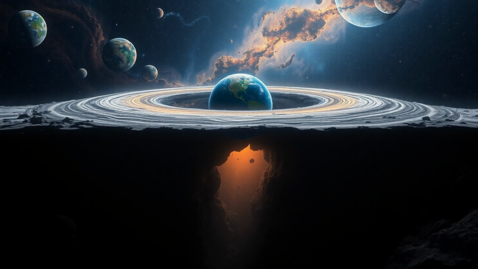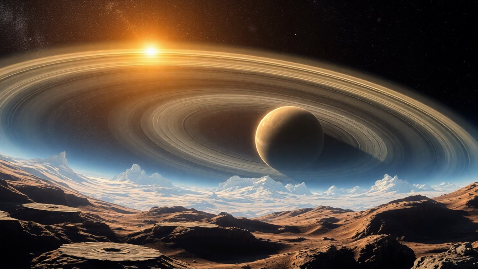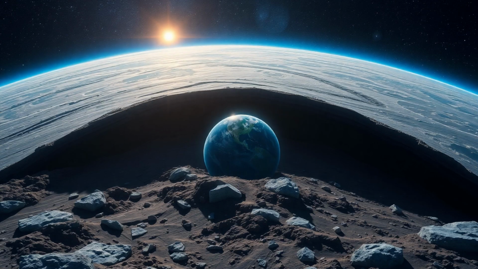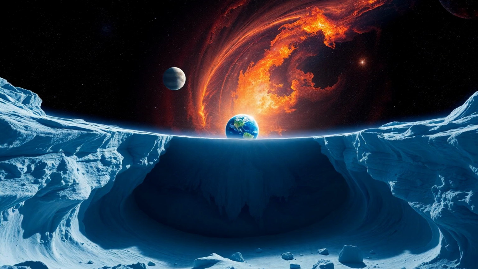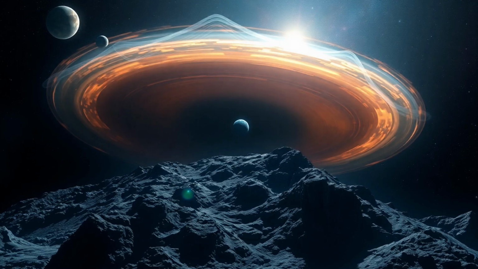A flat but tilted system. Our solar system is essentially an orbital disk, a relatively flat plane of motion where the planets travel around the sun. This alignment isn't random. It was inherited from the primordial cloud of gas and dust that gave birth to the sun and its planets billions of years ago. Most planets orbit close to this plane, which roughly aligns with the sun's equator.